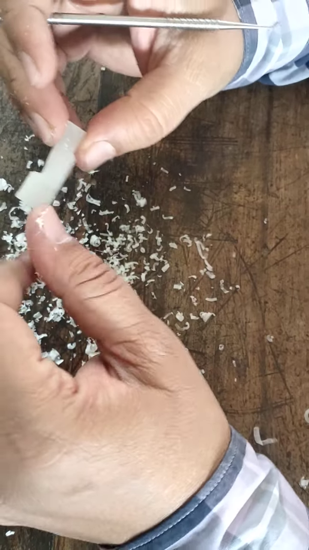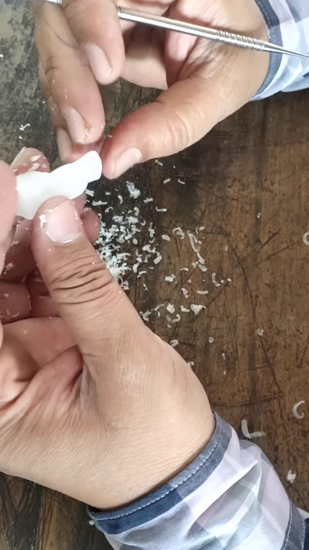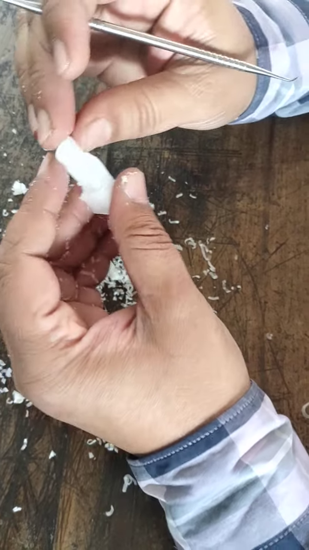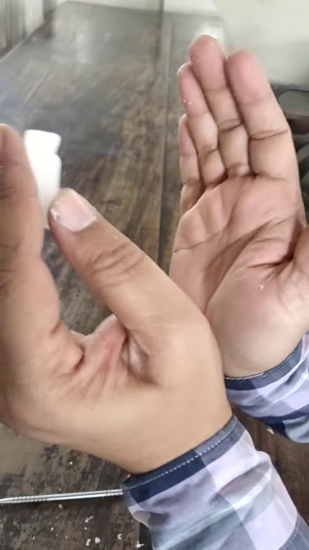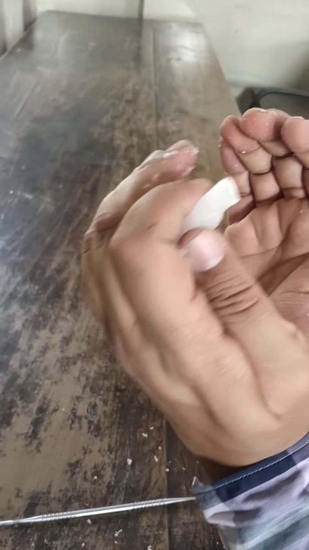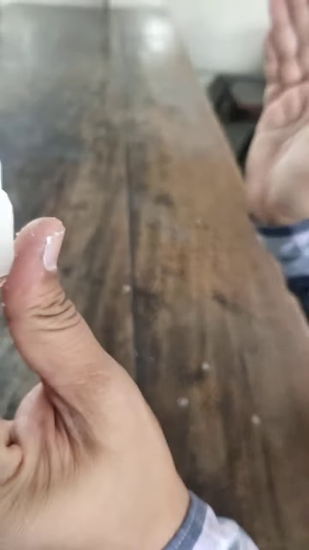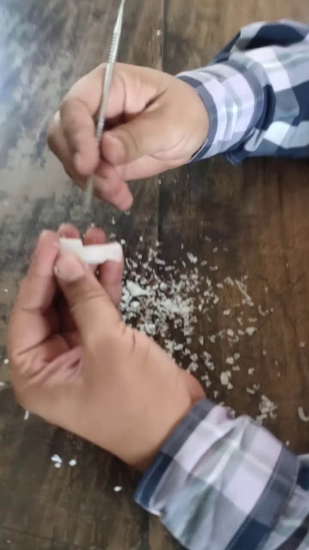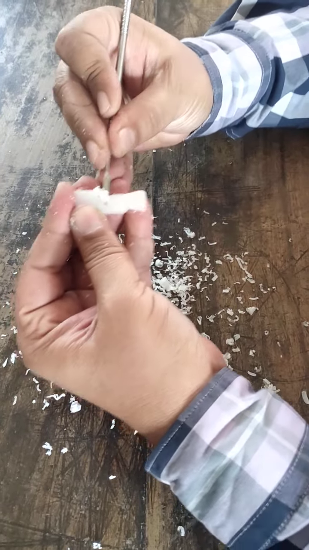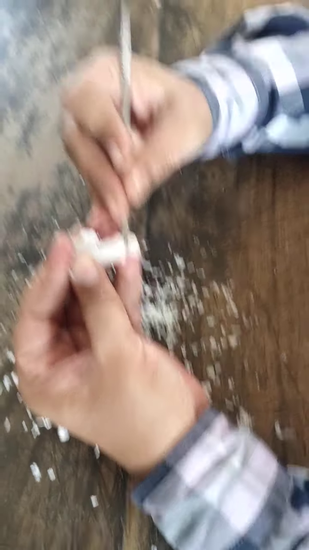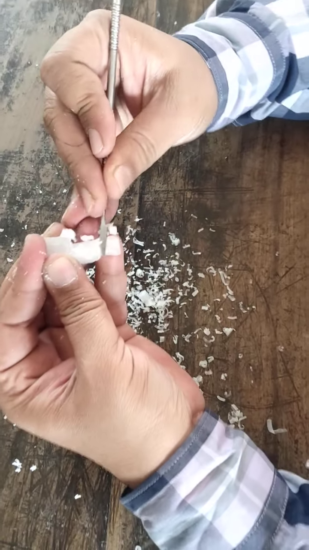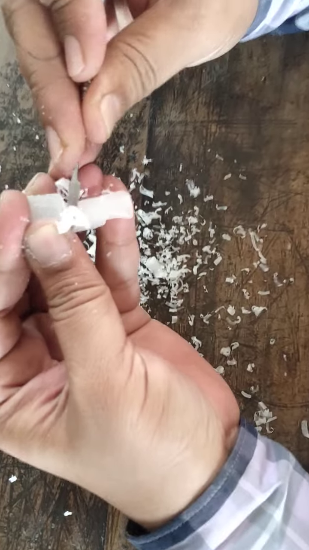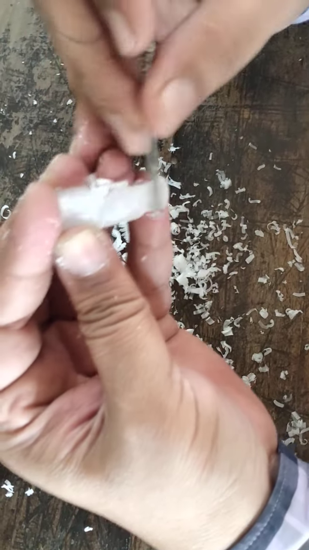What is meant by confines? Confines means it should not go beyond the confines of the crown. Like you have your crown like this and your root is like this. It is not like that. So slowly taper the root properly from the cervical area of the tooth to the markings marked previously.